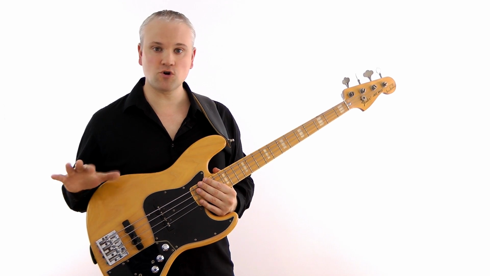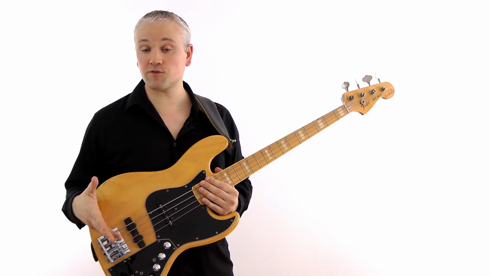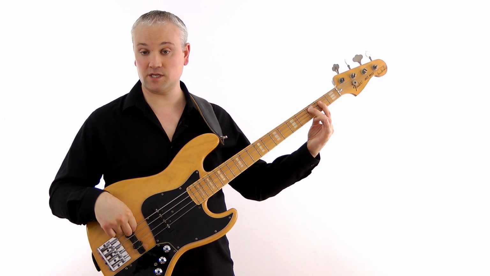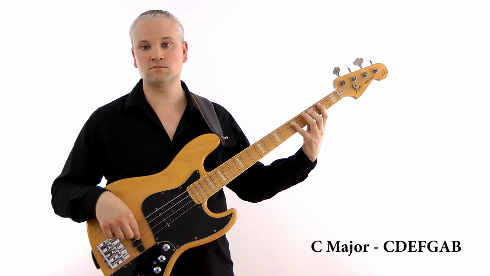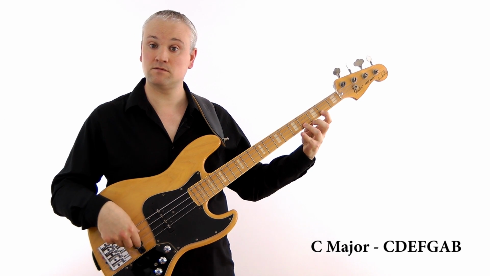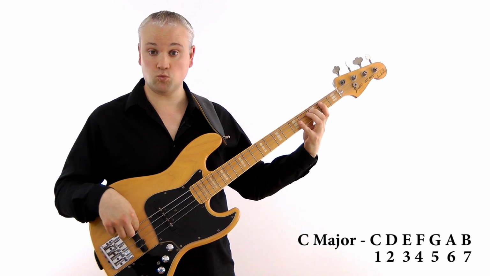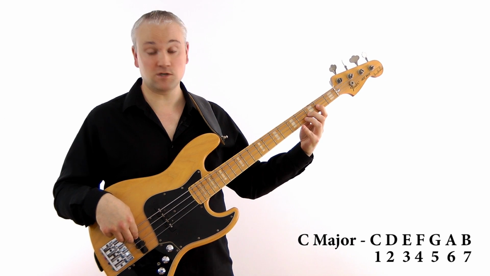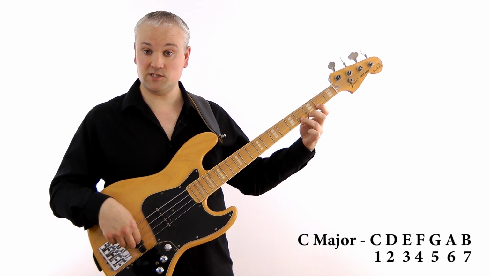So don't worry about the major or minor quality of the chords just yet, we'll be covering that in a second. So if we work through the key of C major, so we have the C major scale, we'll start here at the C, 3rd fret of the A string, and work through those notes. We have C, D, E, F, G, A, B, and then we're back to C. So if we number those notes, C is 1, D is 2, E is 3, F is 4, G is 5, A is 6, and B is 7.